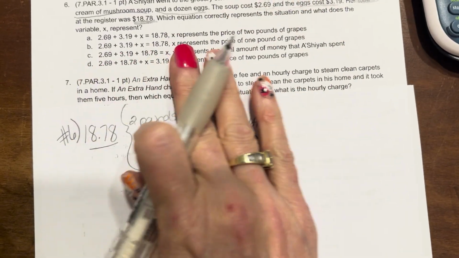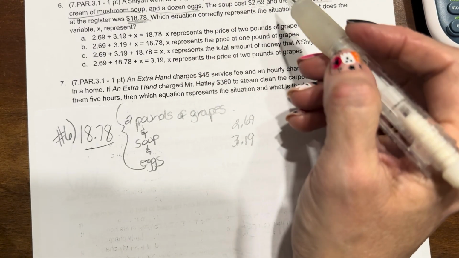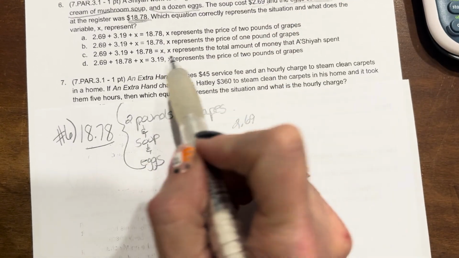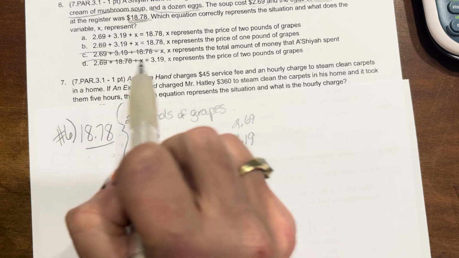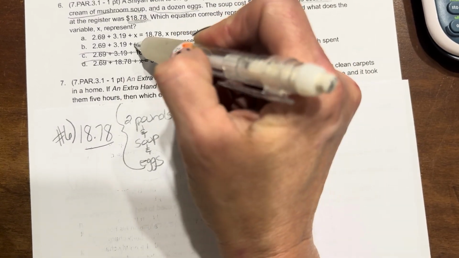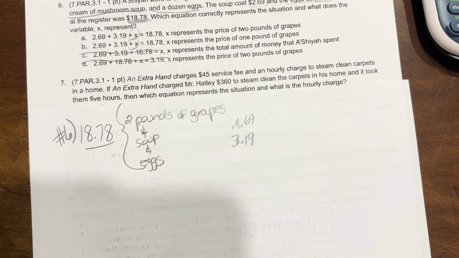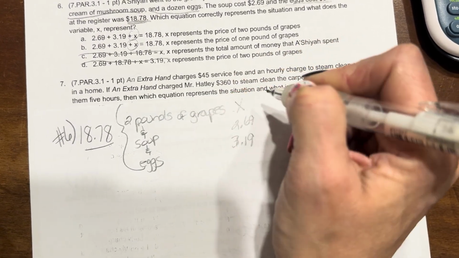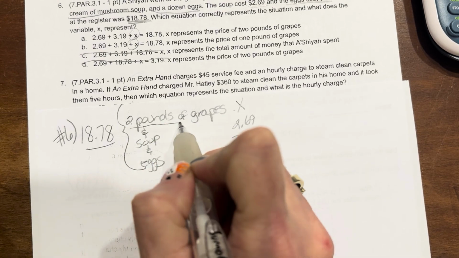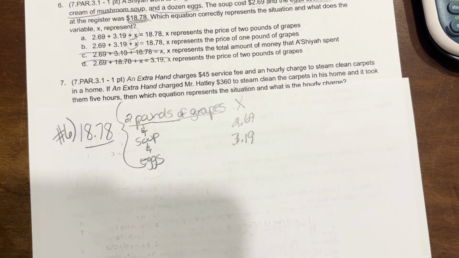Well, at that point, you're just looking right here to see, we can easily eliminate C and D right here. Leaves these 2. So clearly, we're going to be using X to represent 2 pounds of grapes.